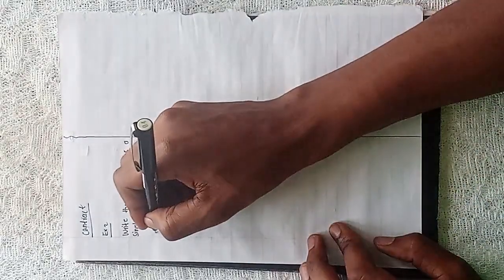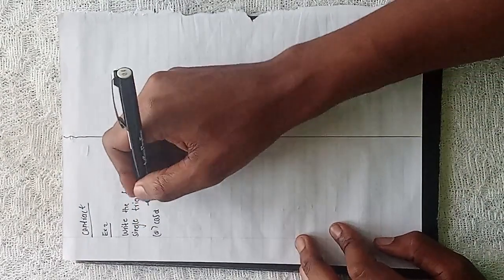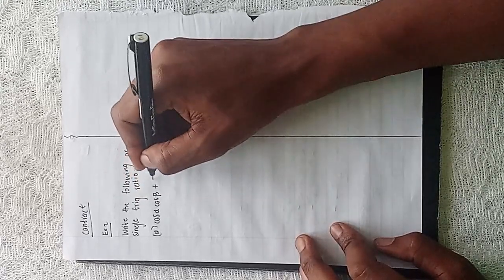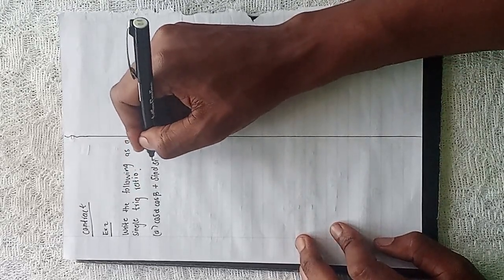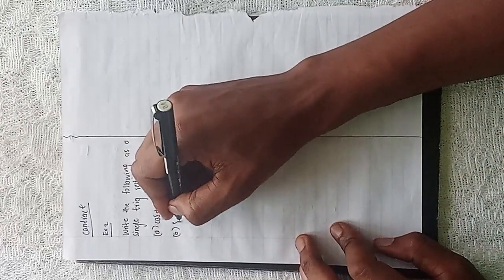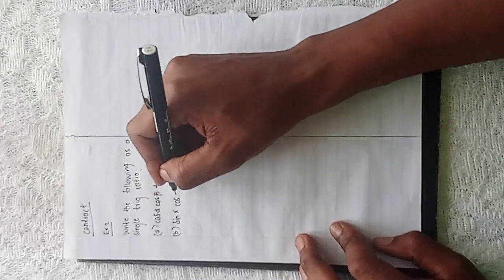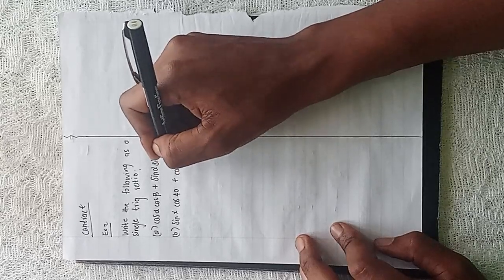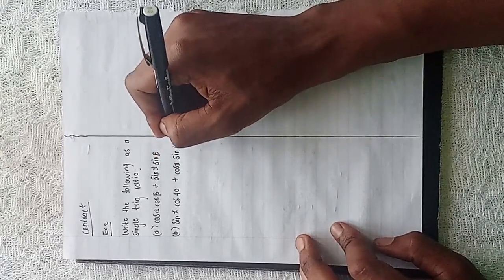So in A we are given cos alpha cos beta plus sine alpha sine beta. And then B we have sine x cos 40 plus cos x sine 40.